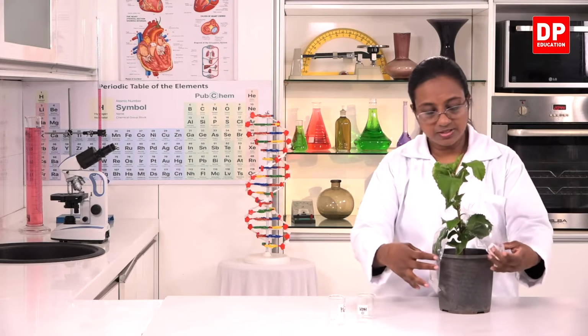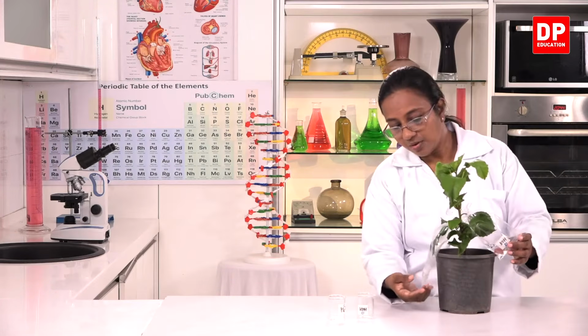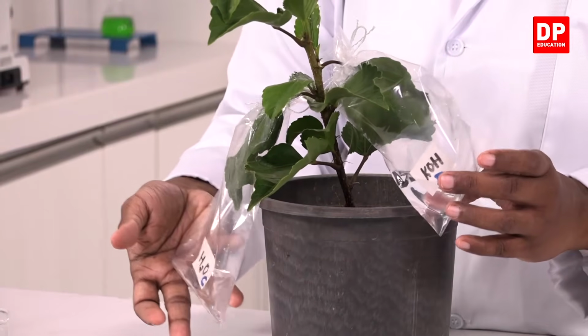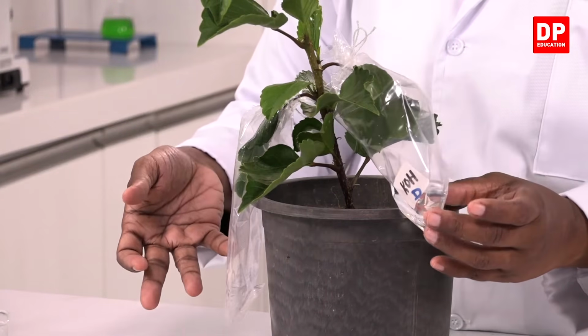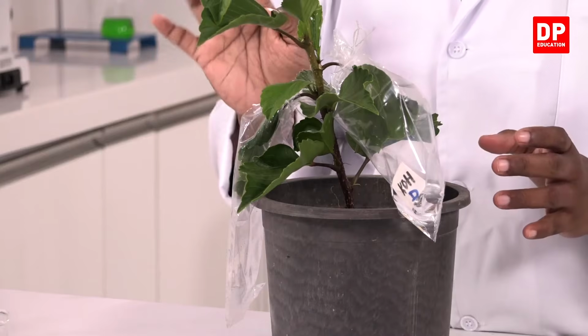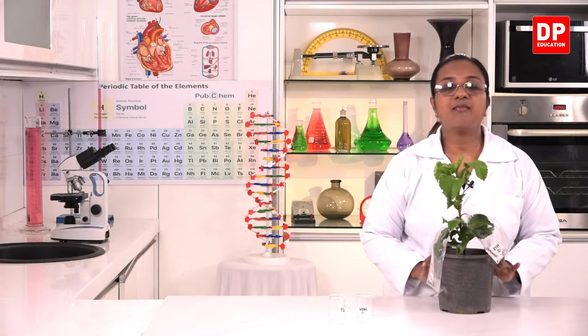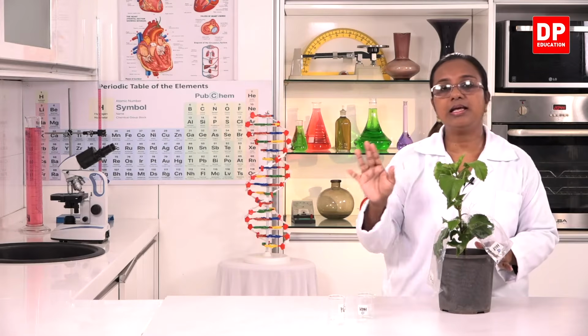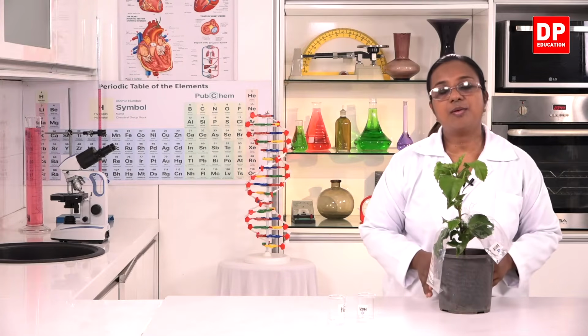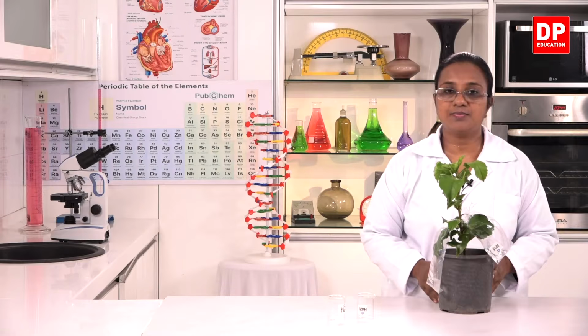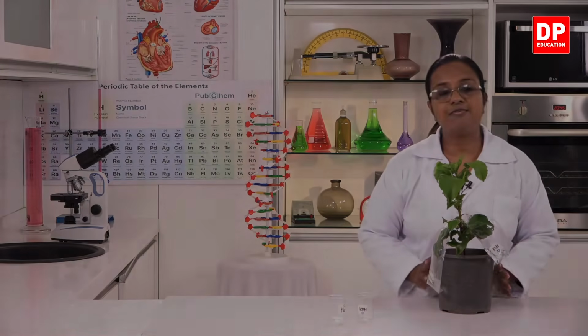So here students, you can see one bag contains water, the other bag contains KOH, and this is leaf C, this is leaf D. Now we have to keep this potted plant in direct sunlight for about 3 to 4 hours. I will do that first.